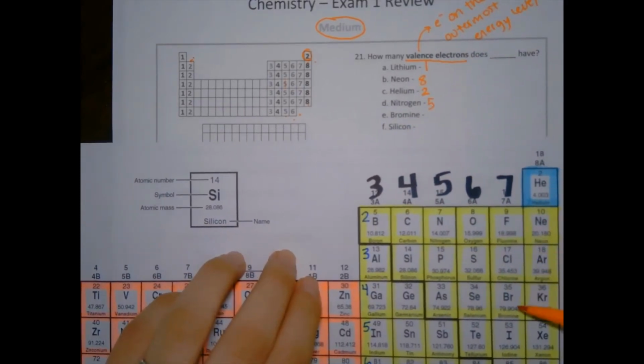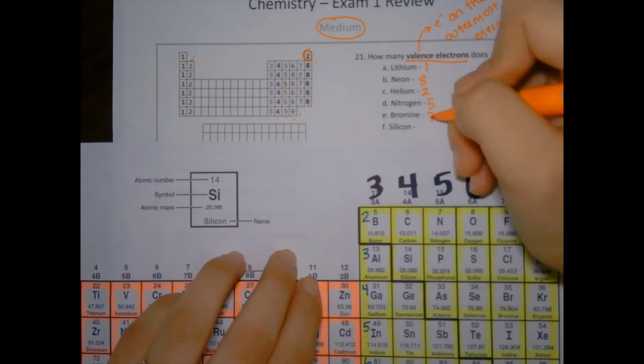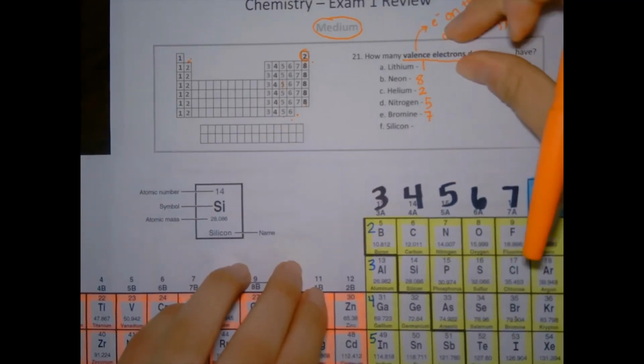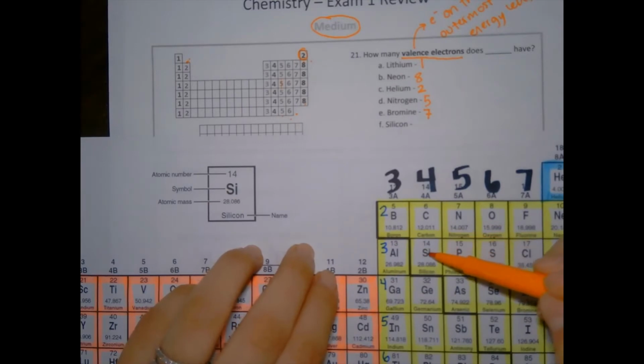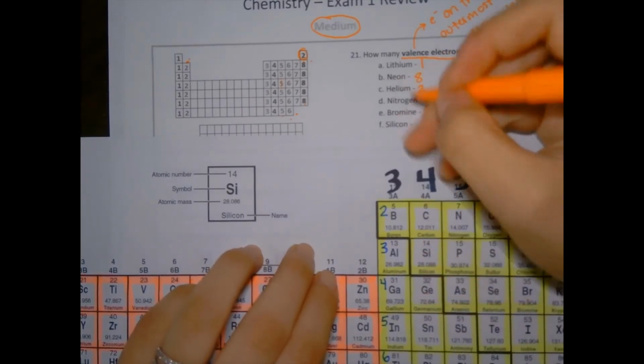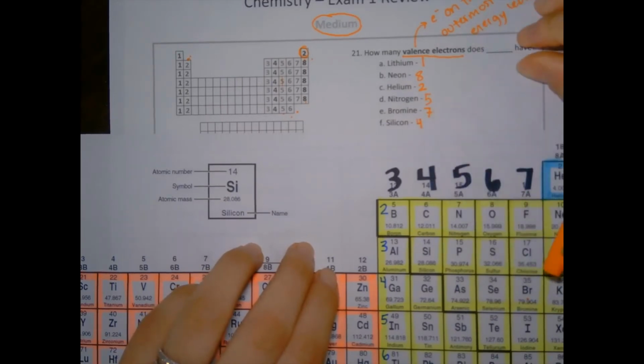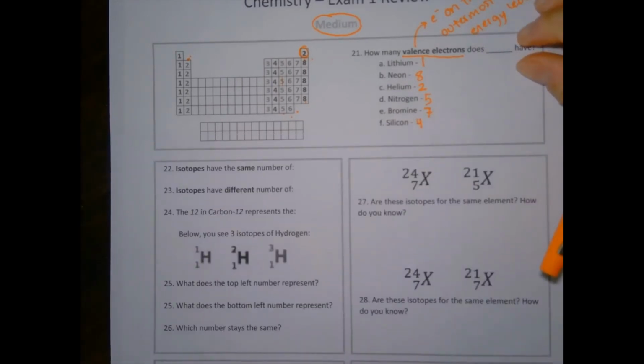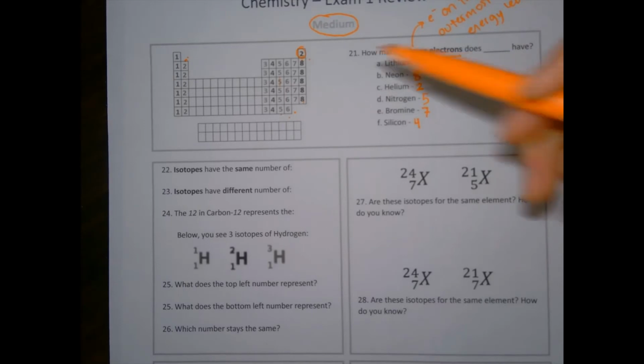Bromine. Well, bromine is right here. And I know that bromine is in group 7A, so it has 7 valence electrons. Last but not least, I have silicon. Silicon is in group 4A, so it has 4 valence electrons. So it's very easy to find how many valence electrons each element has just by looking at what group number they are on. All right, moving on.